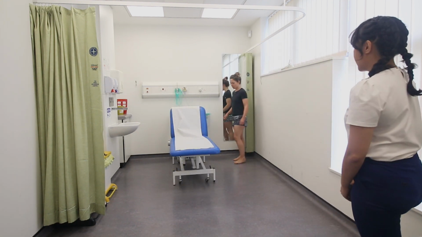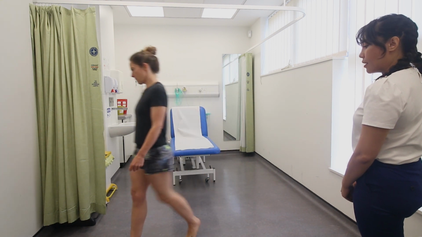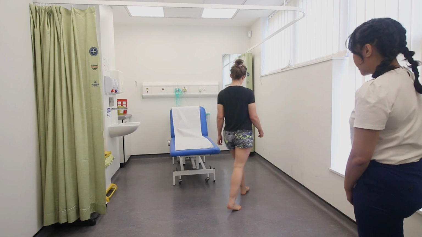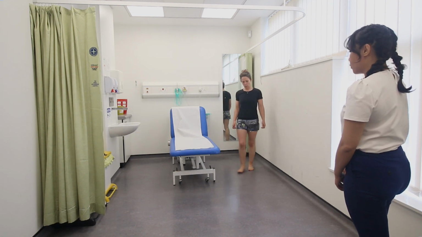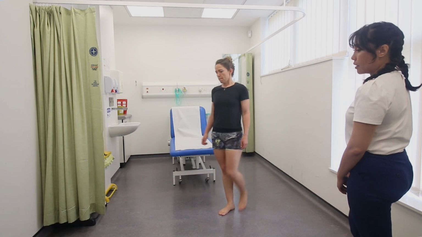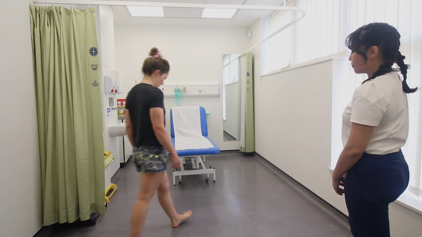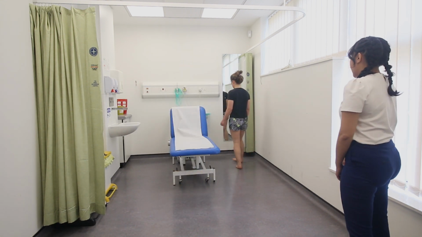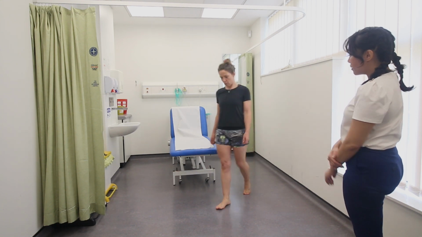Observe the patient's gait, observing for the 3 rockers of gait. The first rocker is the heel rocker, which occurs at the heel strike. The second rocker is the ankle rocker, which occurs at mid-stance or the foot flat. And the third rocker is the forefoot rocker, which occurs at the toe off or the push-off phase. Observe for any abnormalities, any missing rockers, any leg length discrepancies.